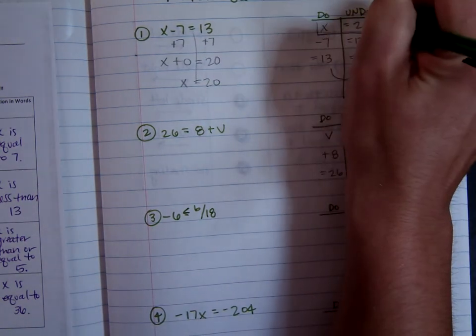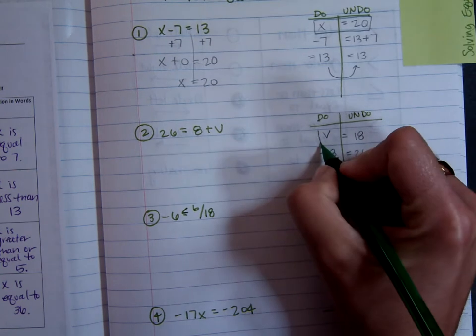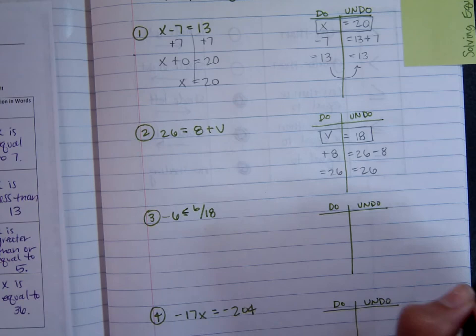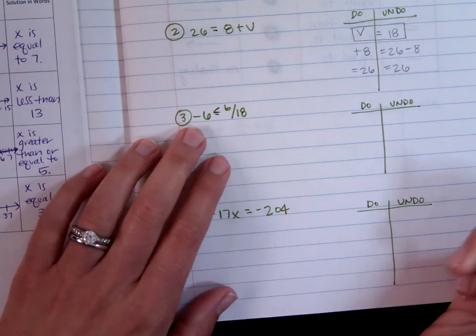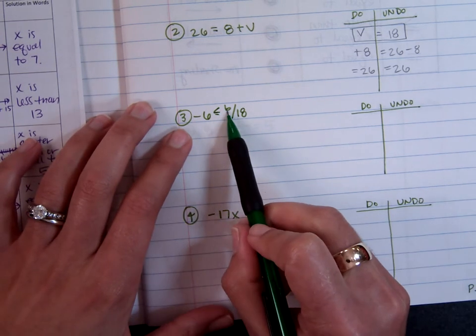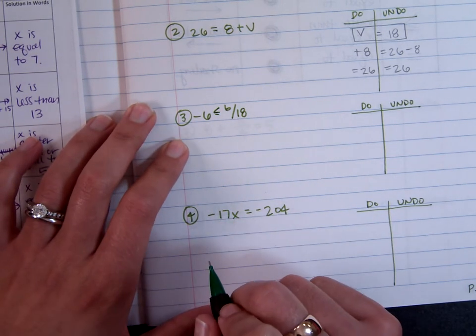Let's put a box around our answer to make it easy to see. Okay, next one. We have an inequality here. Okay, so we have negative 6 is less than or equal to b over 18.